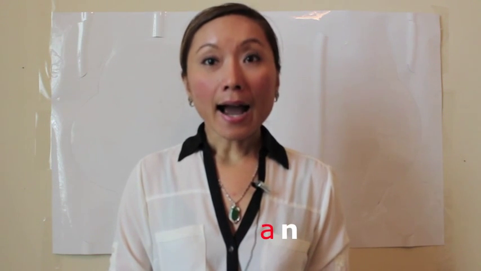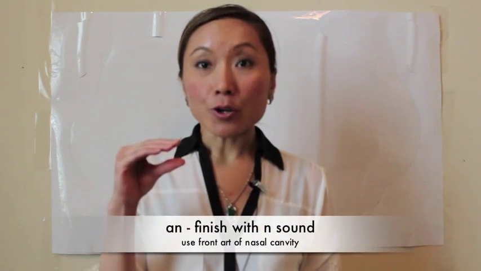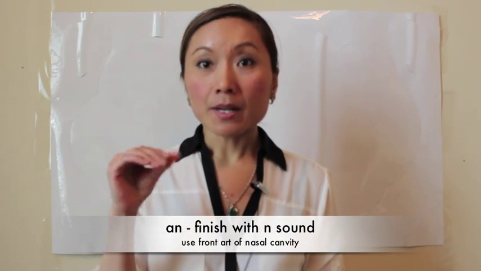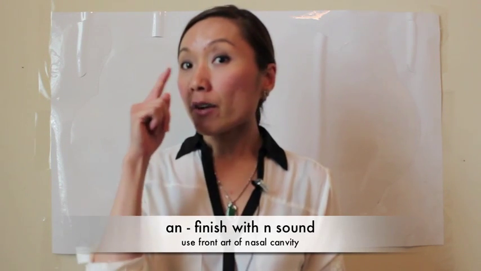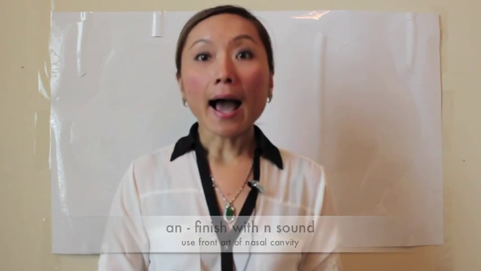The first one is an. You can see there are two letters here, a and the n sound. When you pronounce an, you should open your mouth, look like an a sound, and then flap a little bit, and then finish with an n sound. And when you pronounce an, try to let air out from your nasal cavity. An.